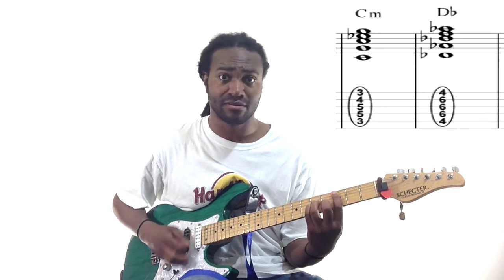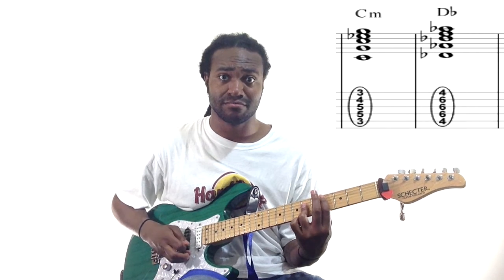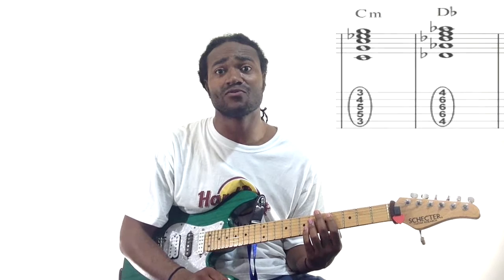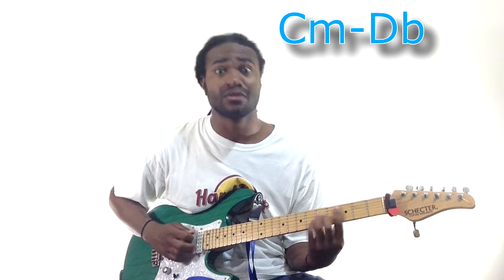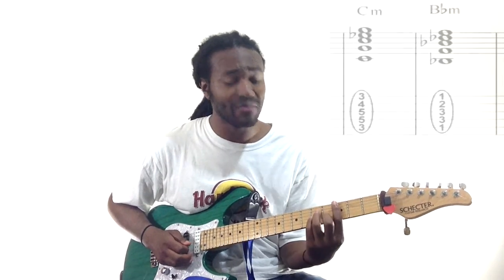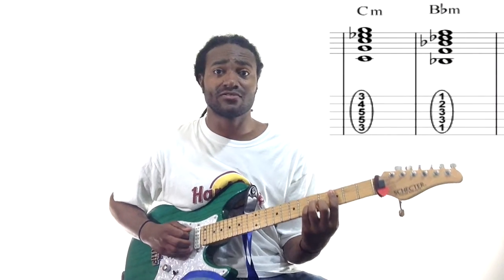So C minor. That perfectly defines the sound right there. So you can do things like this. And you can write perfectly good songs using that. Or you can go the other way and do C minor and B flat minor.